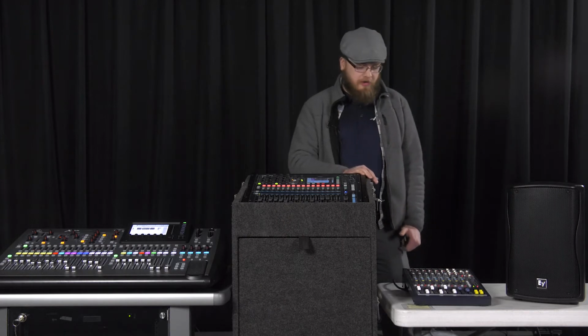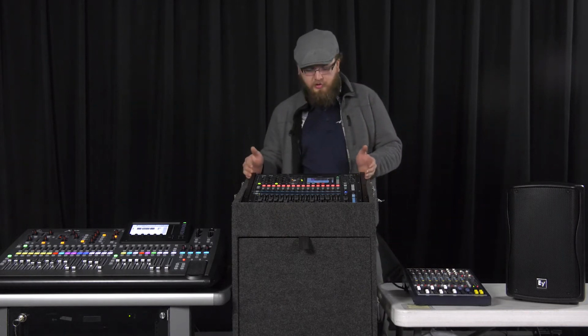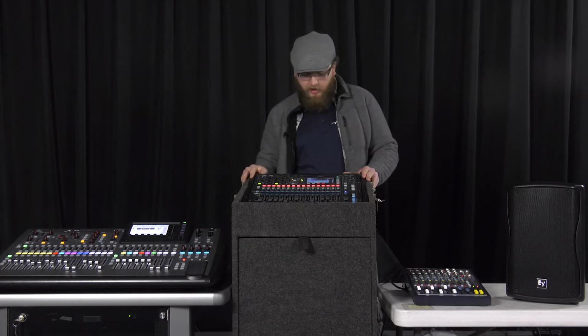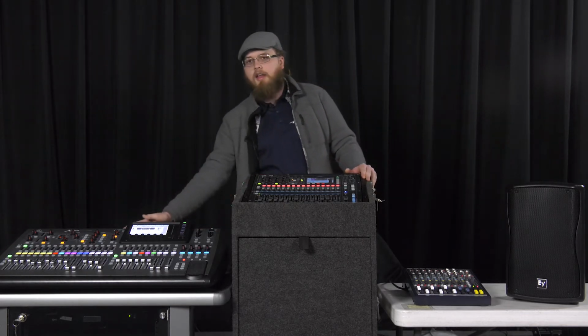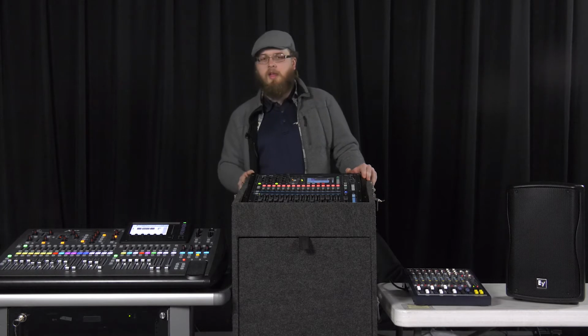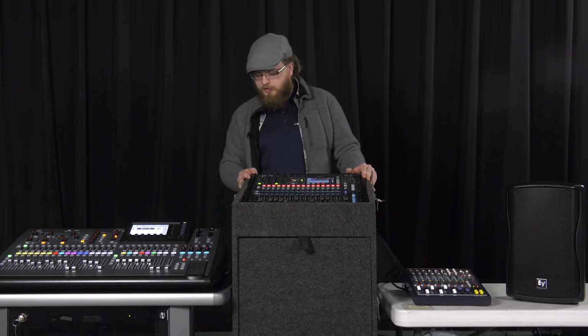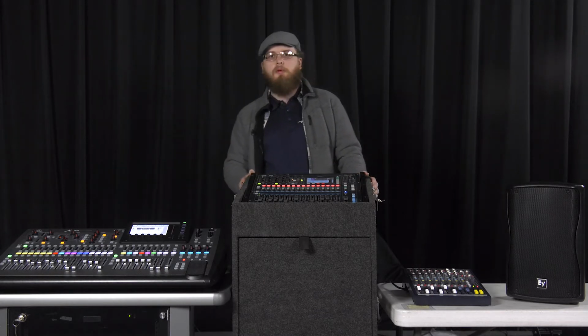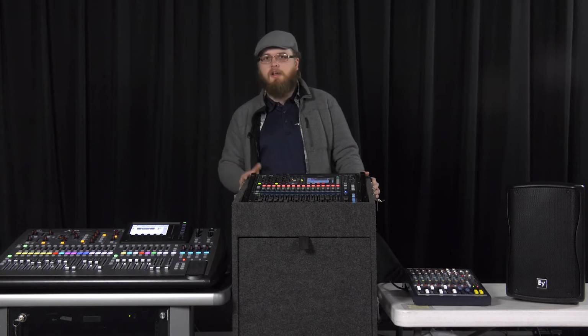A few years later, now we're talking about digital consoles. We've got 2 digital consoles here, an Allen & Heath QU16 and a Behringer X32. The X32 especially is a really popular board. A lot of churches and smaller groups used it. It's really one of the first boards to come out that was really cost effective in its price point.